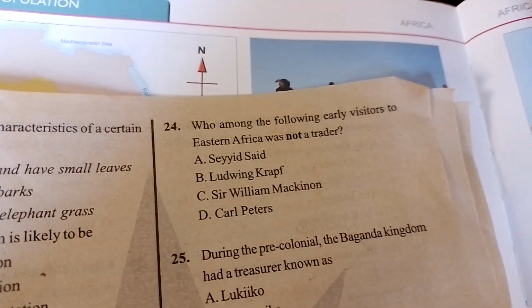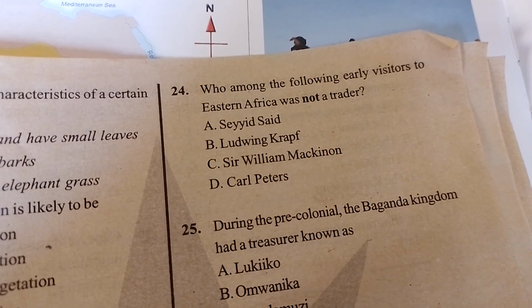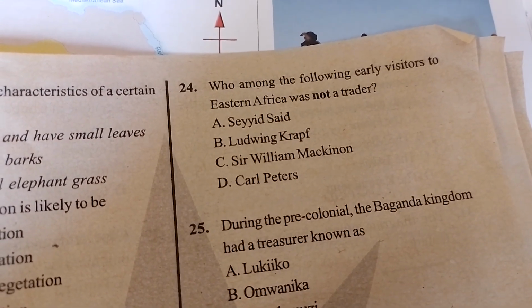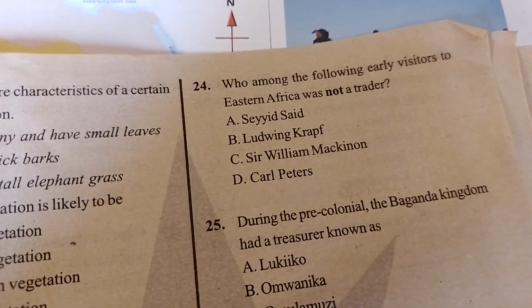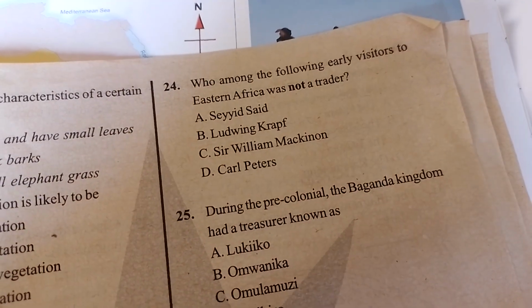Another question: who among the foreign early visitors to Eastern Africa was not a trader? Was not a trader. We had Sayyid Said, who was a trader, and this man came from Arabic countries, and he shifted his capital city from Muscat to Zanzibar.